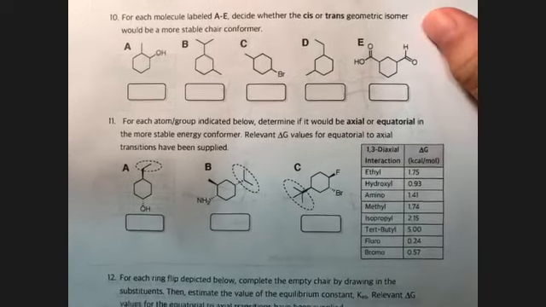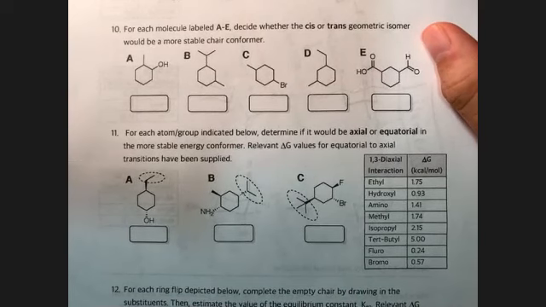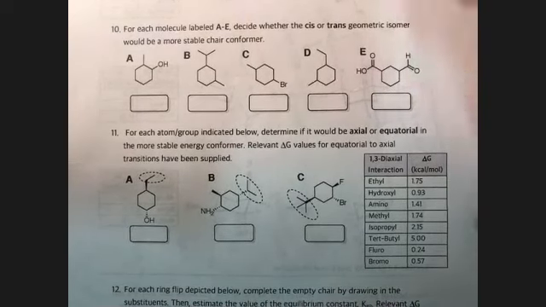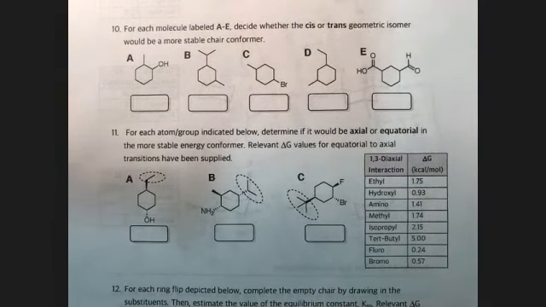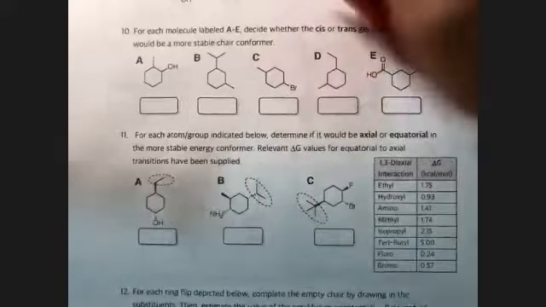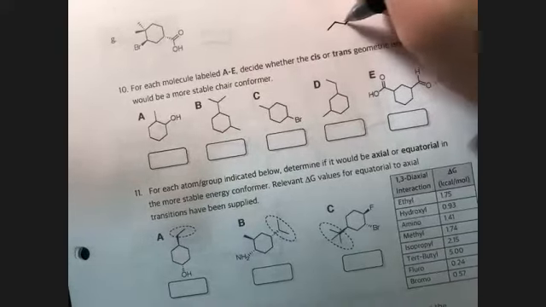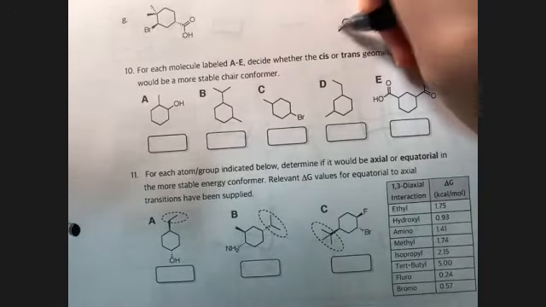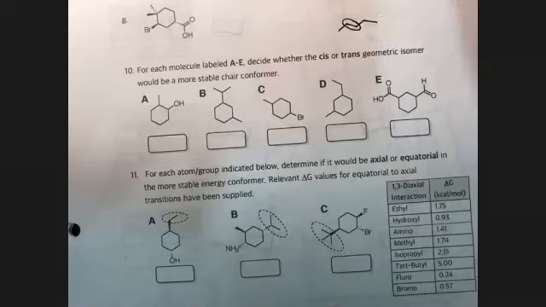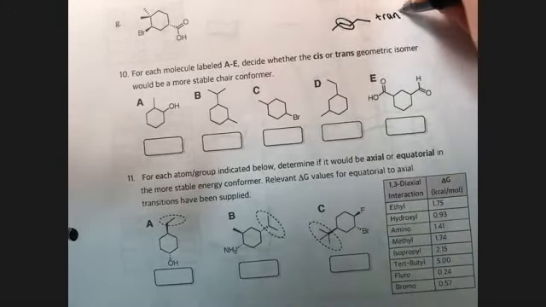So for each molecule labeled A through E, decide whether the cis or trans geometric isomer would be a more stable chair conformer. And what the hell does that mean? Okay, so cis basically means same, and trans means opposite. We kind of talked about line angle. So with respect to the circled bond, the methyl group is on one side, and then maybe this ethyl group is on the other side of the bond. So this would be a trans arrangement, okay?